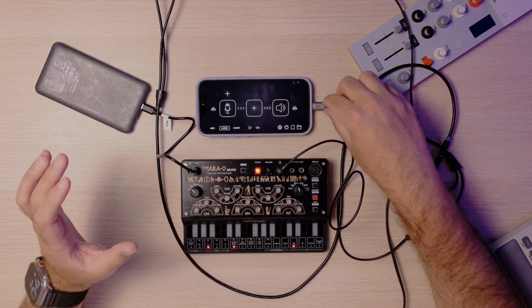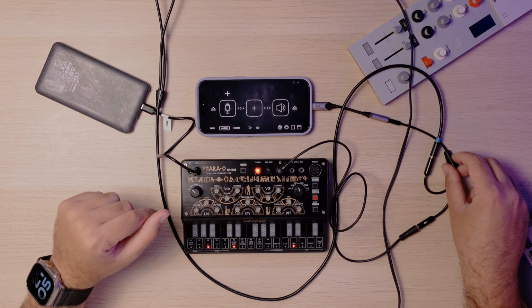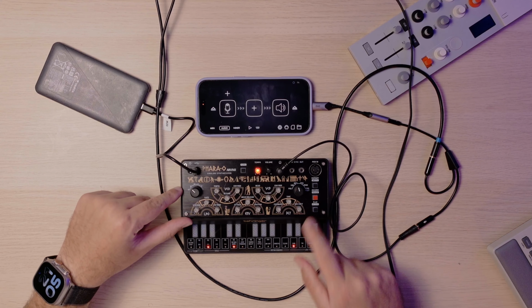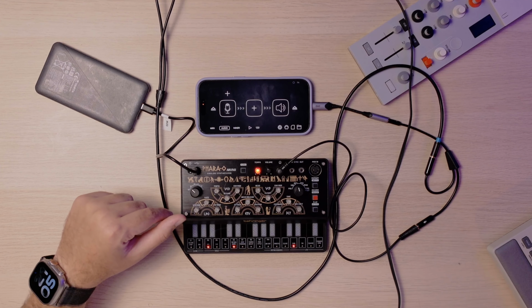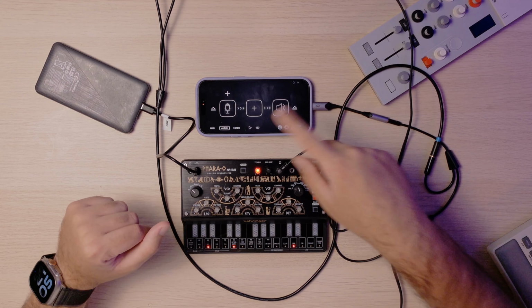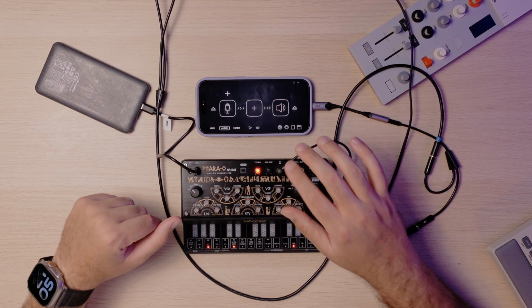All the output and input is going through this DAC adapter, and we have a microphone and headphone splitter here, which will have our synth as a microphone input on the mic side, and your headphone goes into the headphone side. Software side is ready, hardware side is ready. Only thing we need to do is to add some effects.